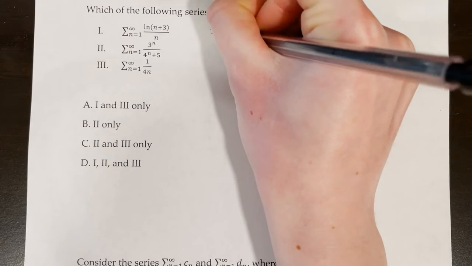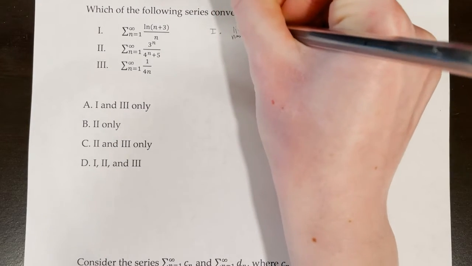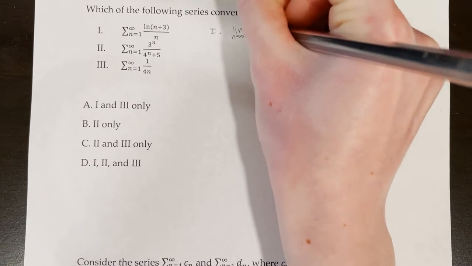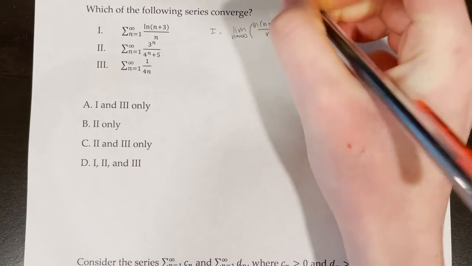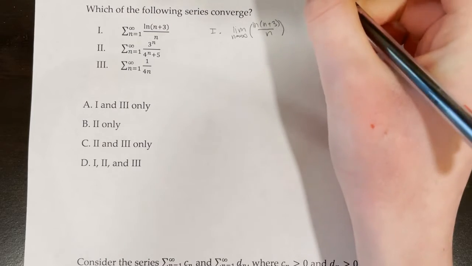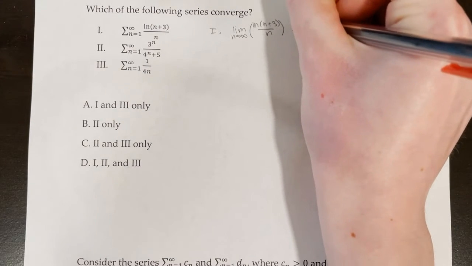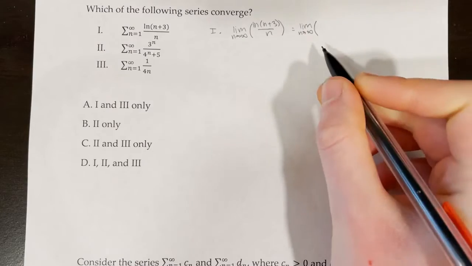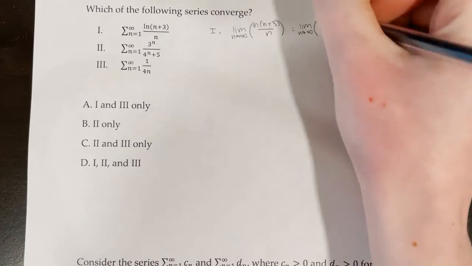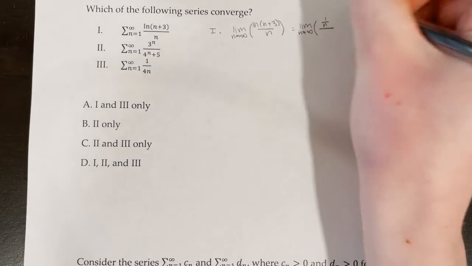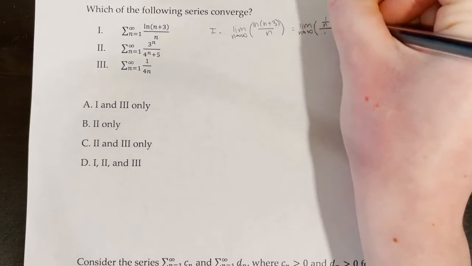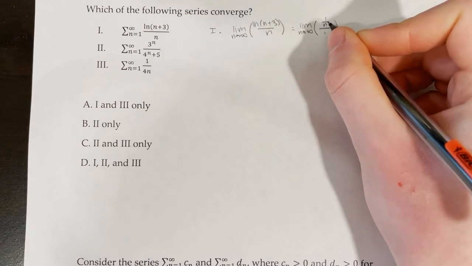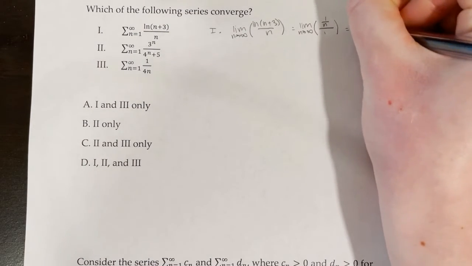So for the nth term test, we take the limit as n approaches infinity of a sub n, which in this case is the natural log of n plus 3 over n. Originally, we're going to get infinity over infinity, but we can use L'Hopital's rule, take the derivative of the top and the bottom. The derivative of natural log of n plus 3 is going to be 1 over n. The derivative of n is going to be a plain 1. Now, if we plug in infinity up here, we'll have 1 over a huge number, which produces a 0 in the numerator. So this is equal to 0.